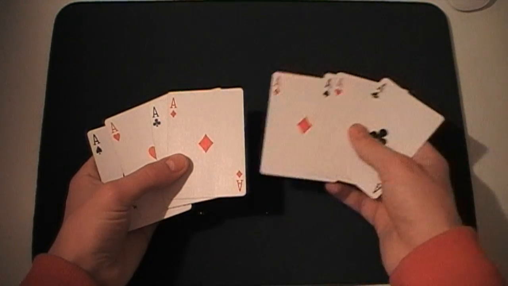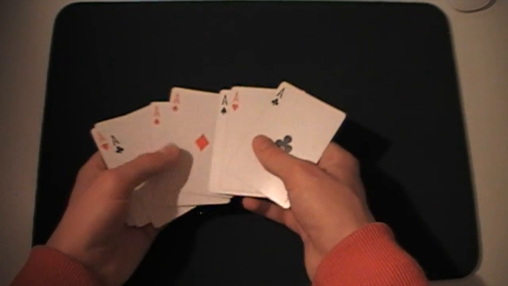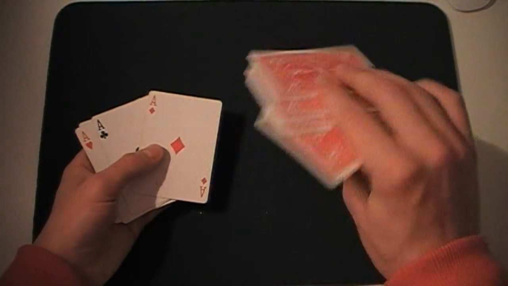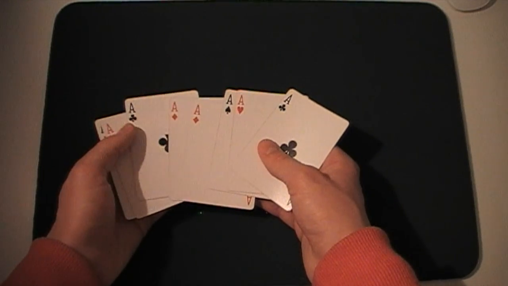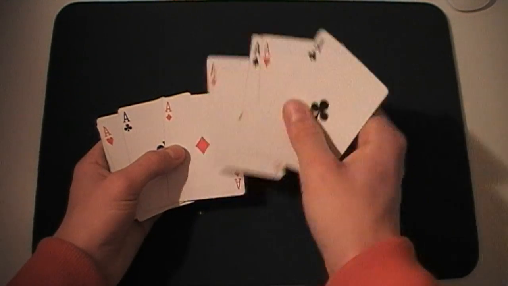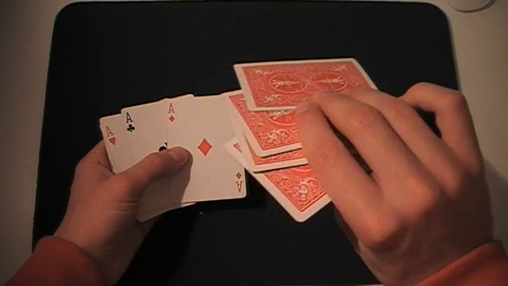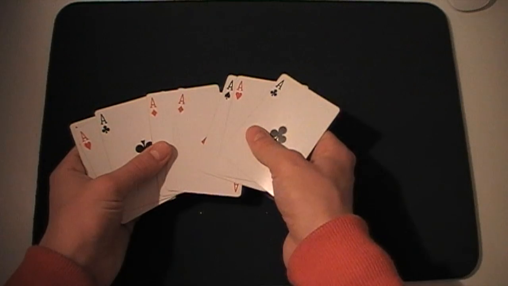Okay. So if you guys didn't catch that, because it is a really small move, what's happening is this: you've got your red aces and your blue aces. All that's going to happen is you switch the ace of diamonds from each packet. So originally you've got your red ace of diamonds over here and your blue ace of diamonds over here. The 2 diamonds are together.